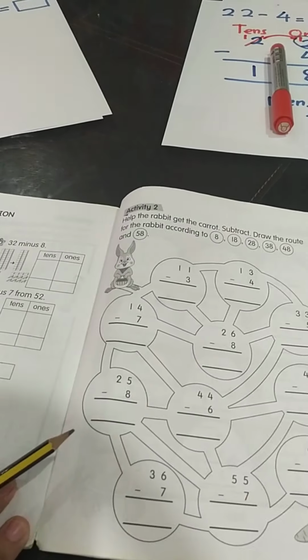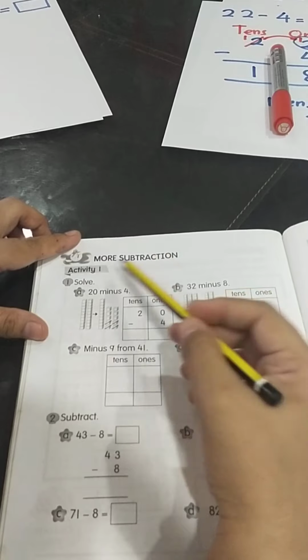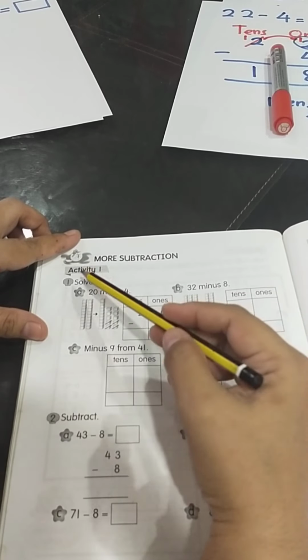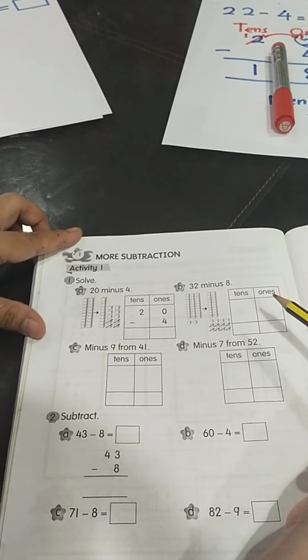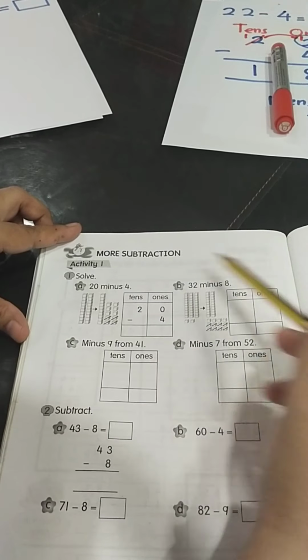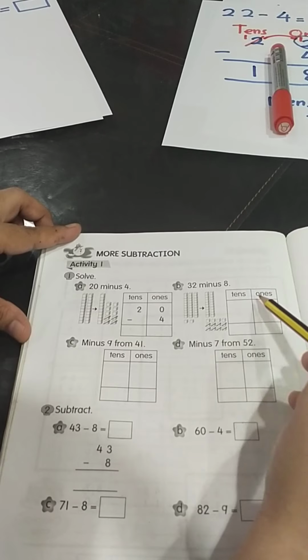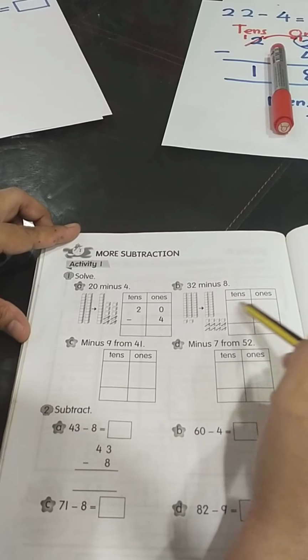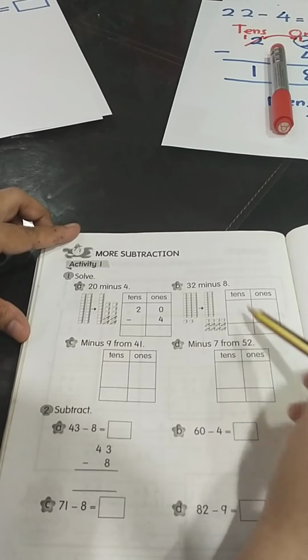Okay, for 102, more subtraction. Activity 1, we have question 1 and question 2. For question 1, we have A, B, C and D. This question already gives you a box. So you just put the number in the correct place value here. Then you can minus.